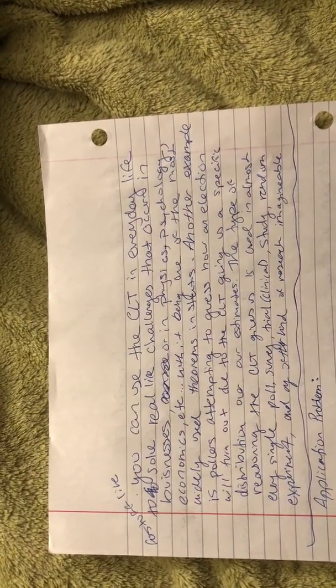Another example is pollers attempting to guess how an election will turn out, due to the central limit theorem giving us a specific distribution over our estimates. So using the central limit theorem will give you a much more proper and decisive answer versus using estimates or guessing. The type of reasoning the central limit theorem gives us is used in almost every single poll, survey, trial, study, and random experiment, and any other sort of research imaginable.